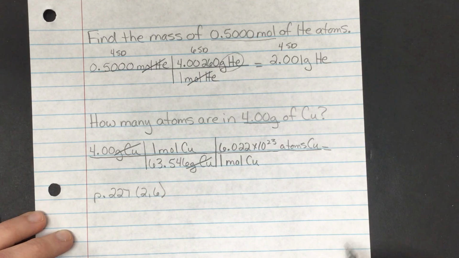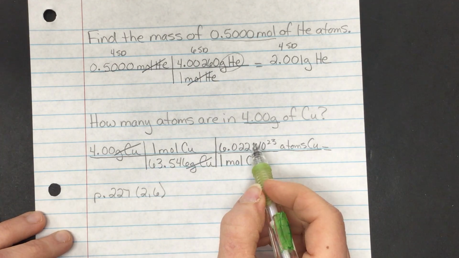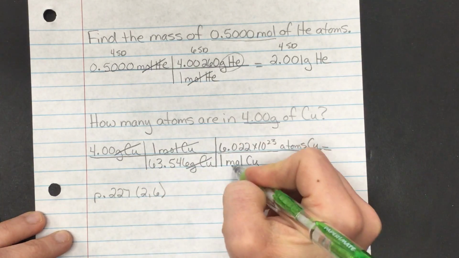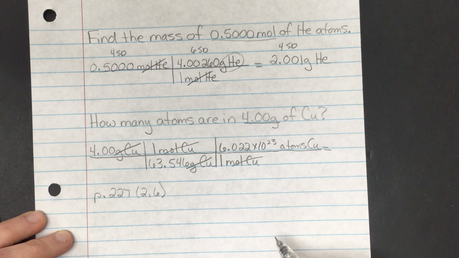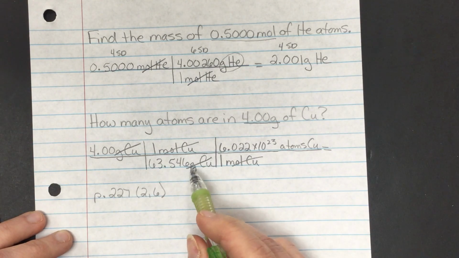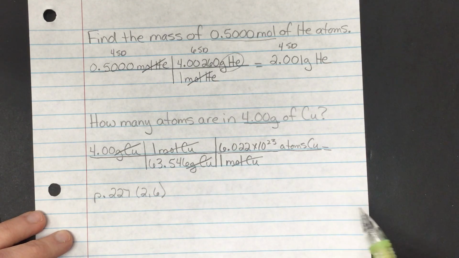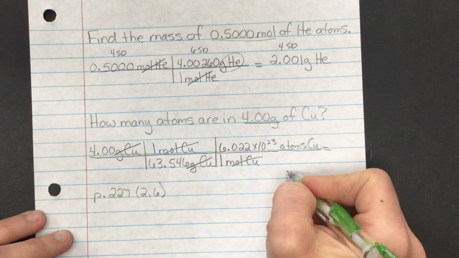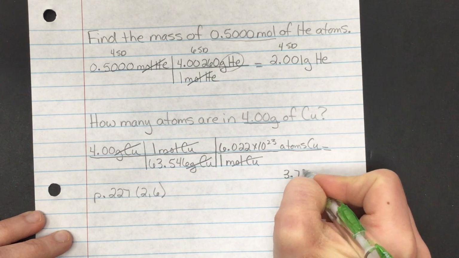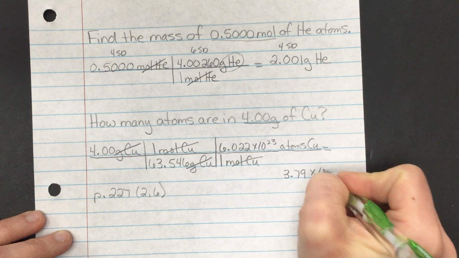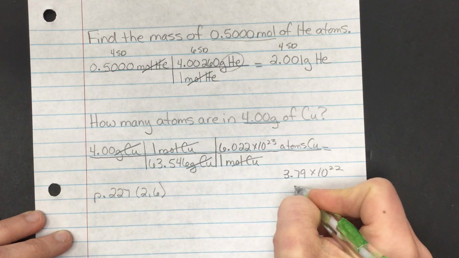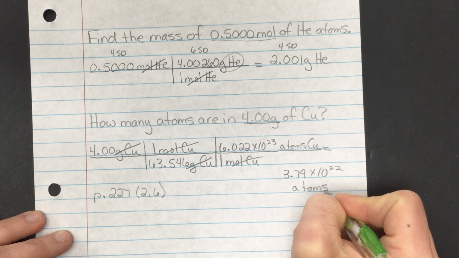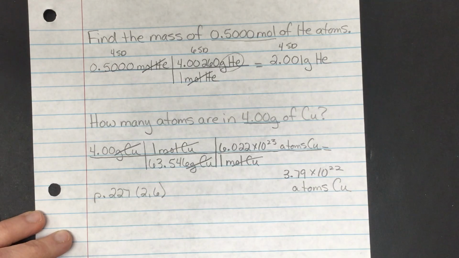When I do the multiplication across and the division, I better cancel out my units there. When I do the multiplication across and then divide by 63.546, I get, I'm going to write the answer down here, 3.79 times 10 to the 22nd atoms of copper.